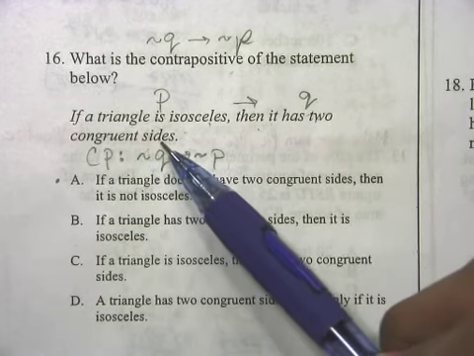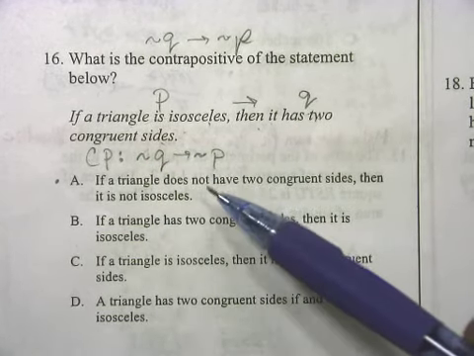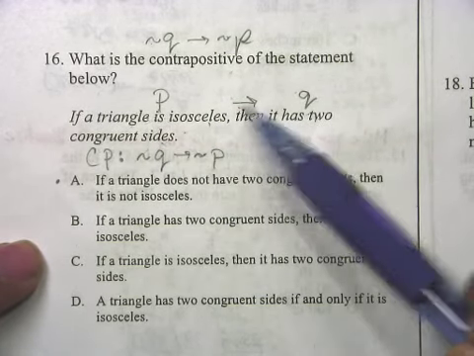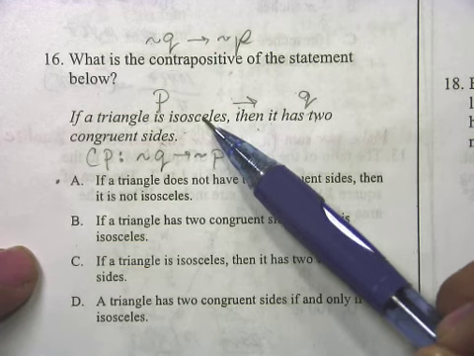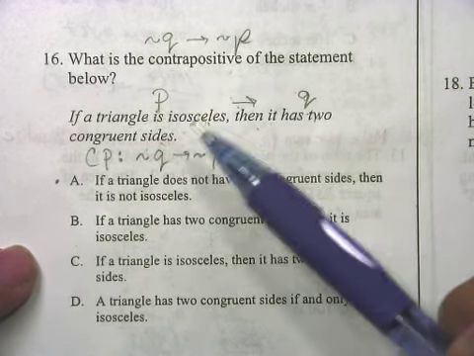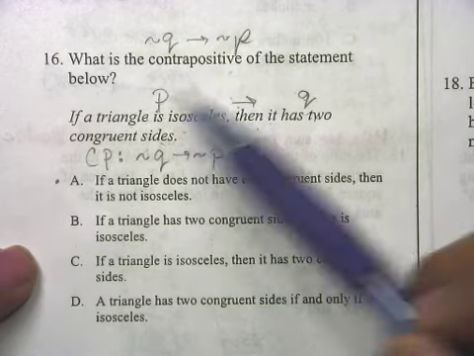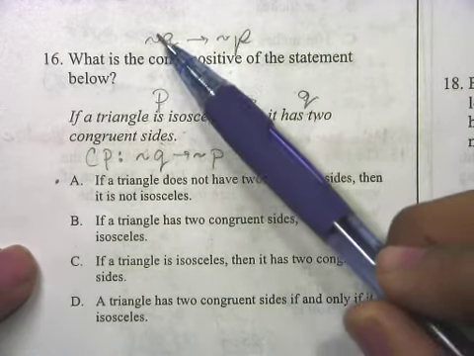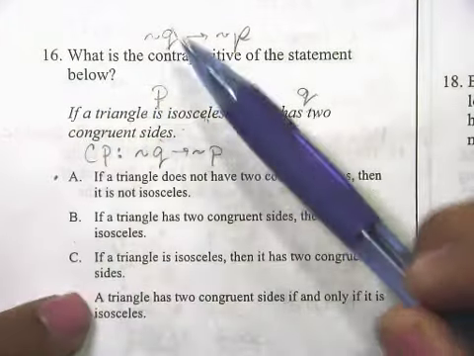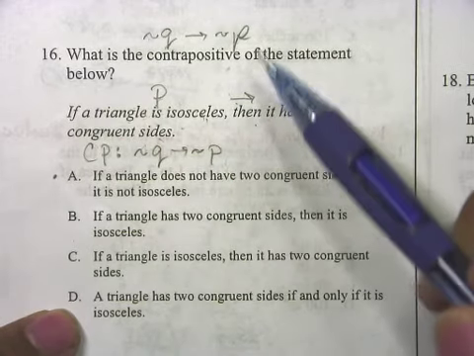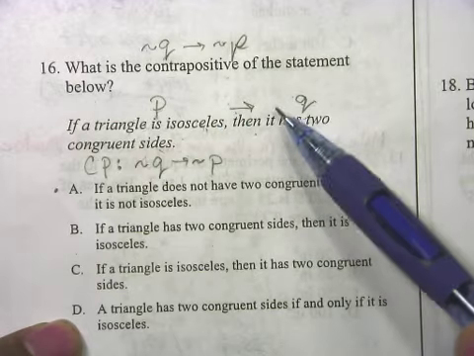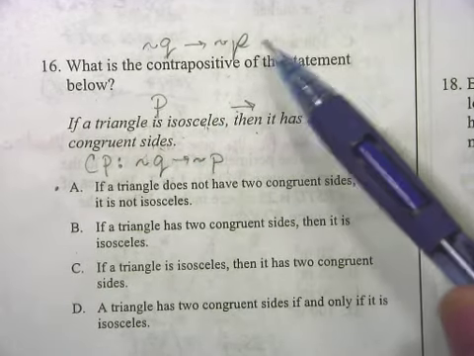Question number 16 says, what is the contrapositive of the statement below, right? If a triangle is isosceles, then it has two congruent sides, right? Well, guys, here's my conditional statement, P to Q, right? If this happens, then that will happen. That is a conditional statement. But the contrapositive is, remember, we flip them, we switch them, and we negate them. So I switch my letters. Instead of being P to Q, it's Q to P, and they get negated. That means that the hypothesis and the conclusion switch, and they also get negated.